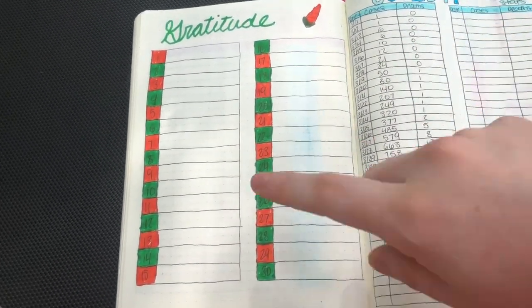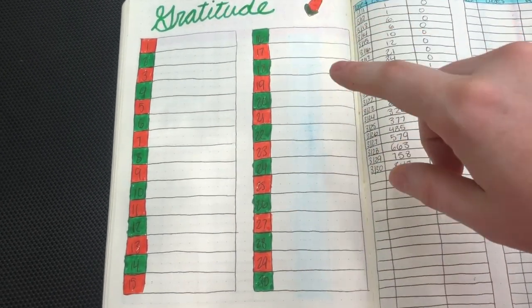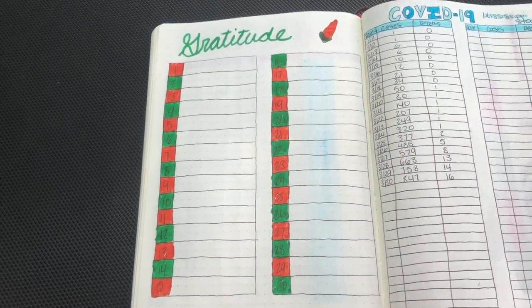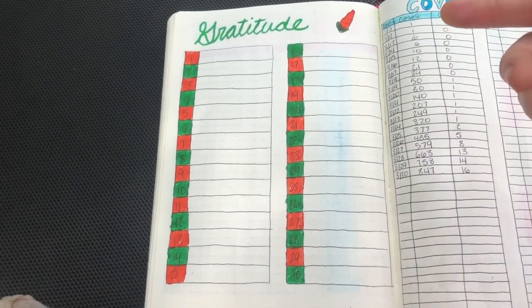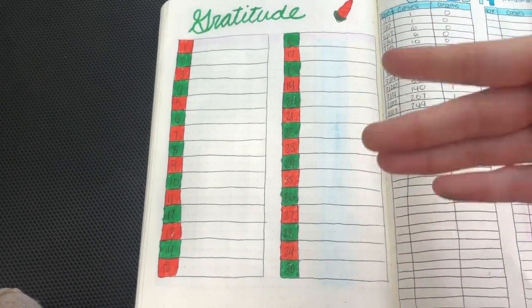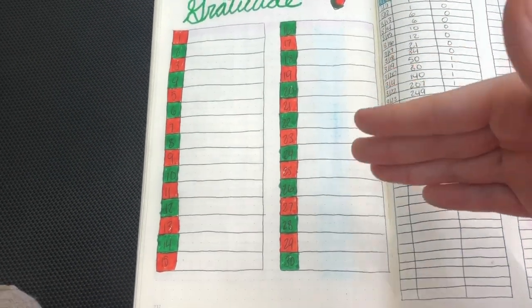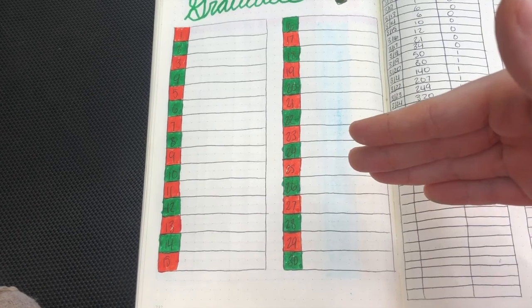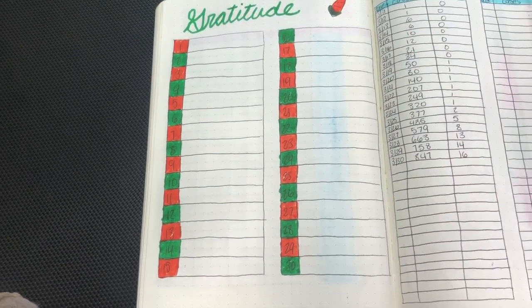Next I have my gratitude spread. This is really good for writing down things every day that you're thankful for, or something that you want to remember. For me, I'll normally write something like, okay, I did good on my test today, so I'll write that down in here. Or I went to have dinner with my friends, I'll write that down in here.